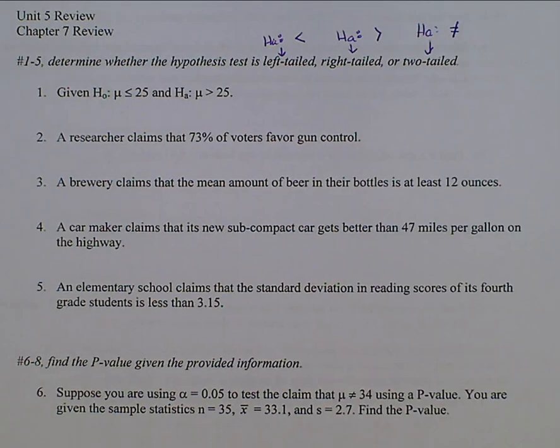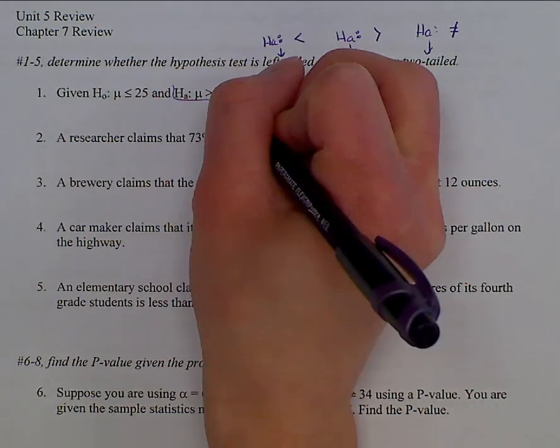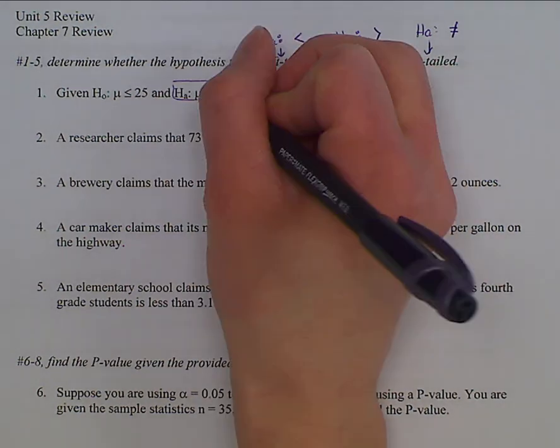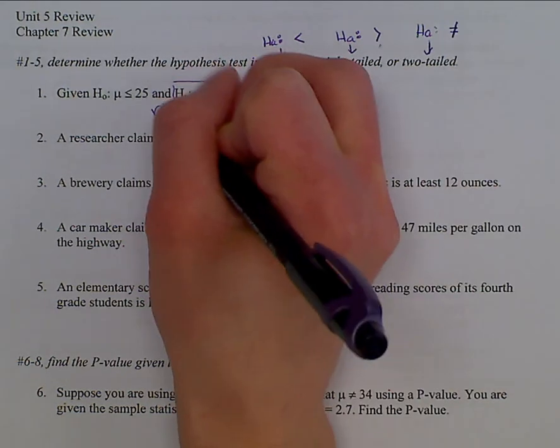So in number 1, given that our null hypothesis is the mean is less than or equal to 25, and our alternative hypothesis is the mean is greater than 25, we look at our alternative hypothesis and at its symbol. It is greater than, therefore we have a right-tailed test.